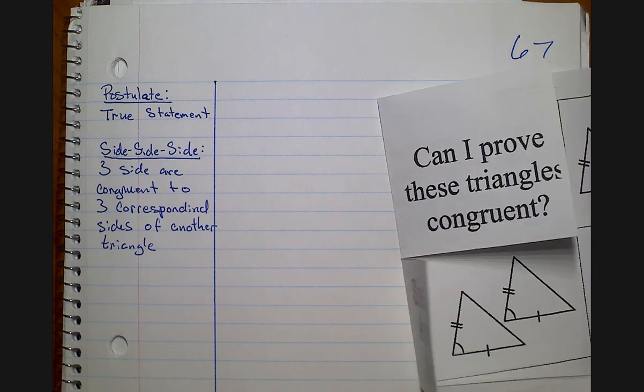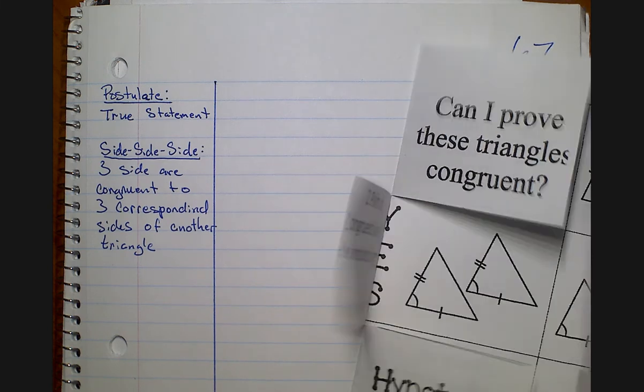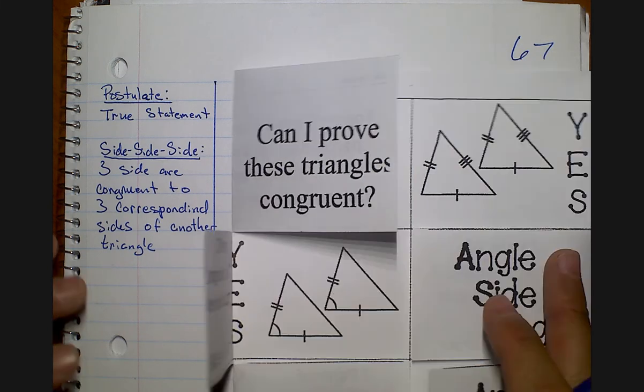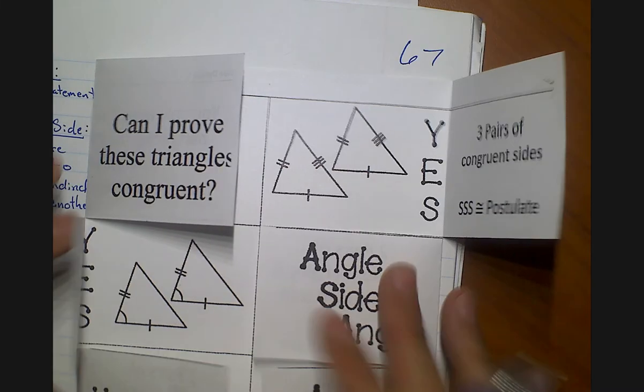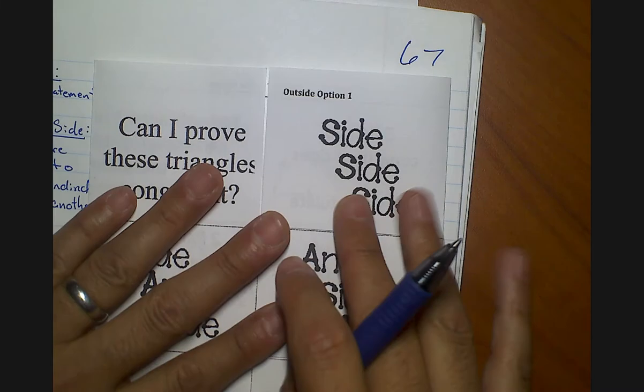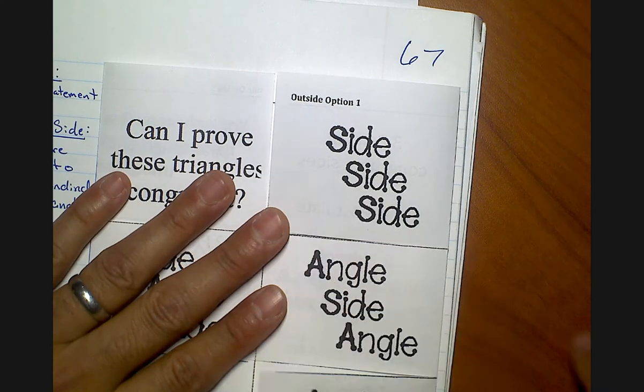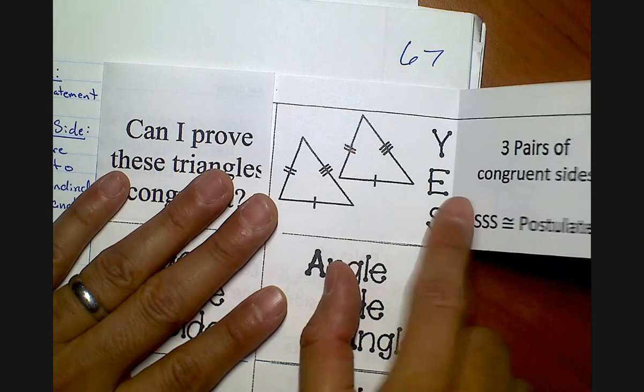Okay, so now I'll give this as an explanation to go along with this right here. For this one, let me slide this over a little bit. Side, side, side is going to be this one here. So side, side, side, now three pairs of congruent sides.